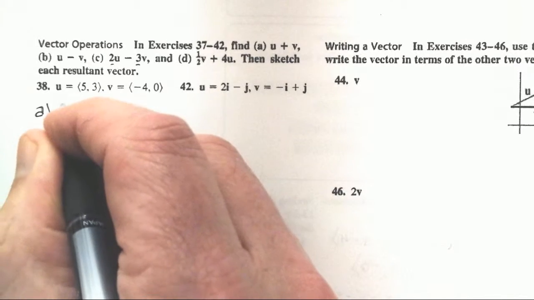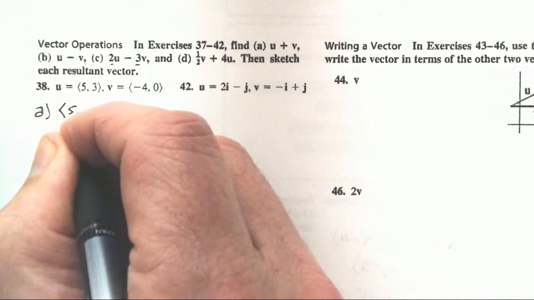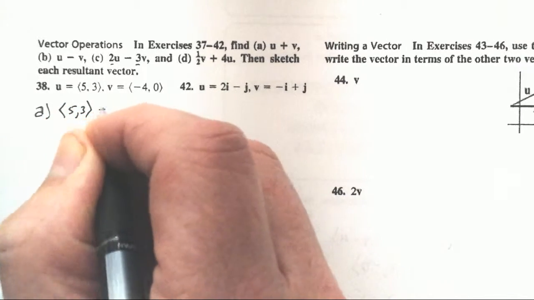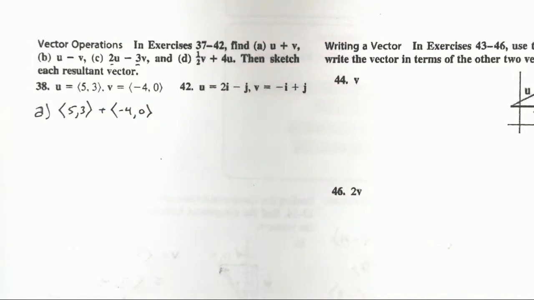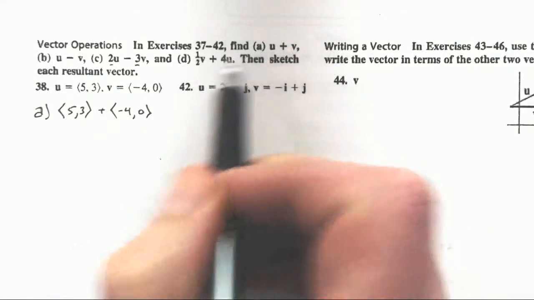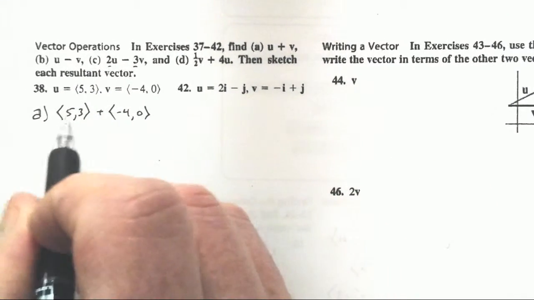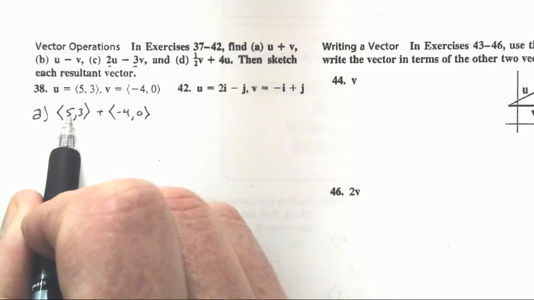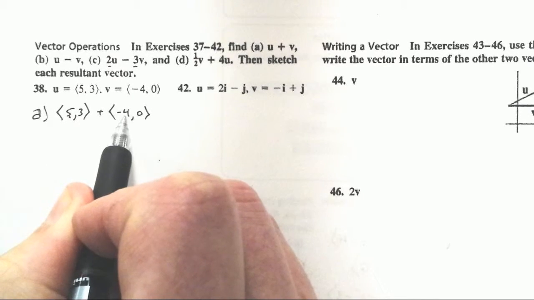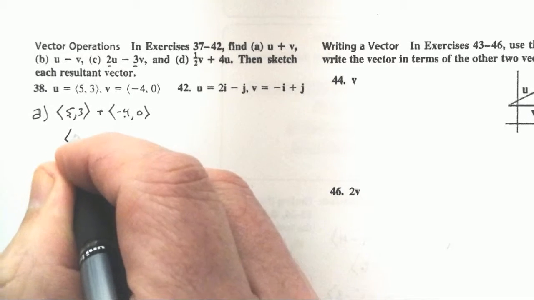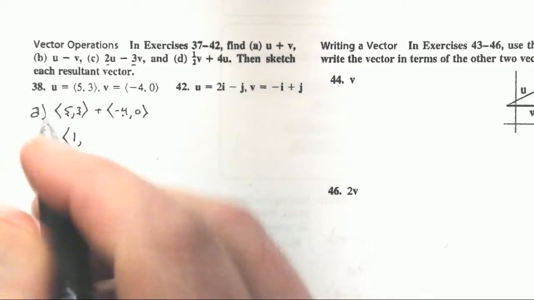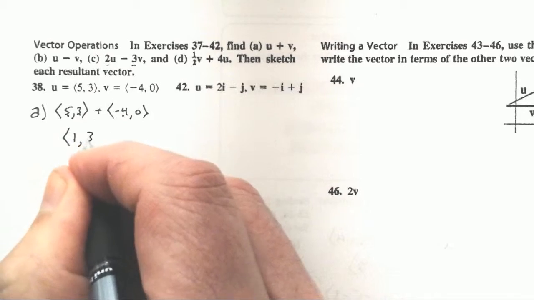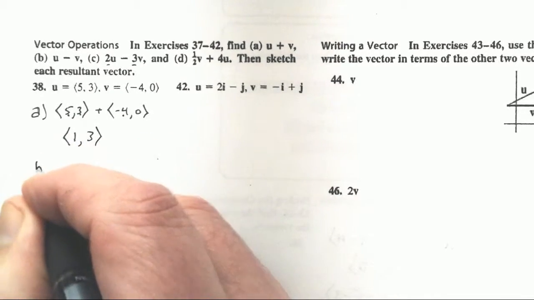Problem A, we're supposed to find vector u, 5, 3, plus vector v, -4, 0. We're supposed to find that. And vector u plus v, all you do is, it's our golf shots. My first golf shot went 5 to the right, and my second one went 4 to the left, so I'm a total of 1 to the right. First golf shot went up 3, second one went up 0, 3 plus 0, 3.